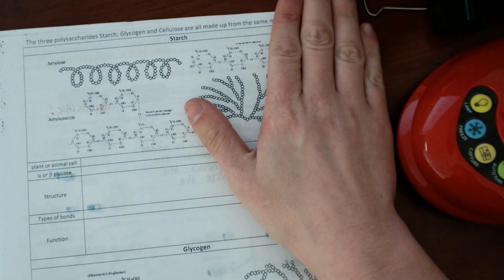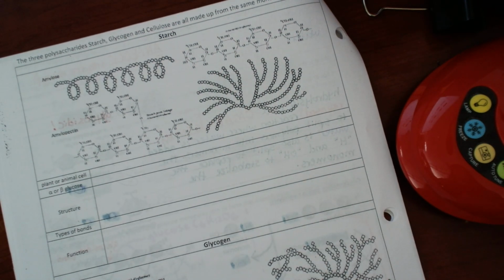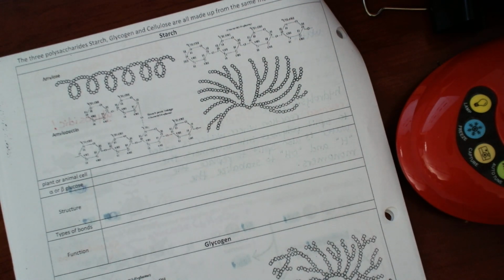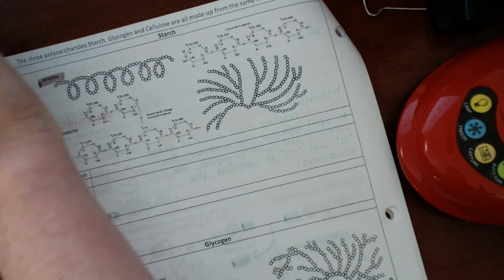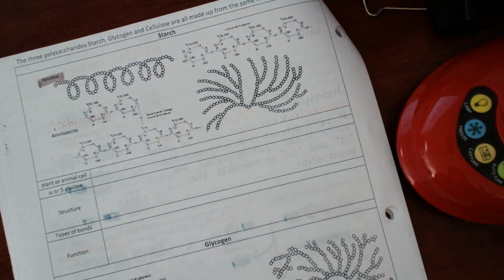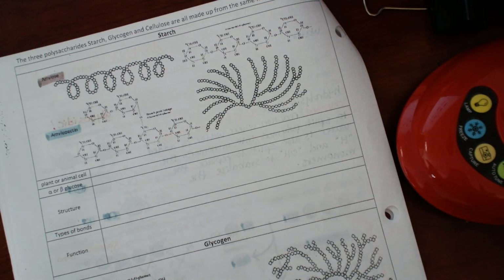So now we're going to look at the different polymers individually. So we have our starches. Where are the highlighters? There they are. Okay. So for starches, again, we have two different types. We have amylose, and then we have amylopectin. They are slightly different.